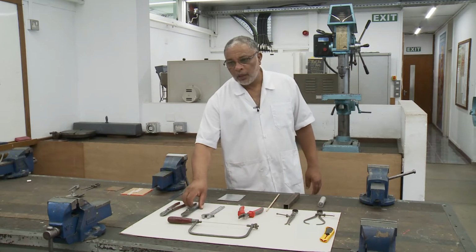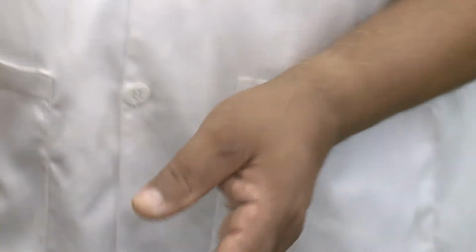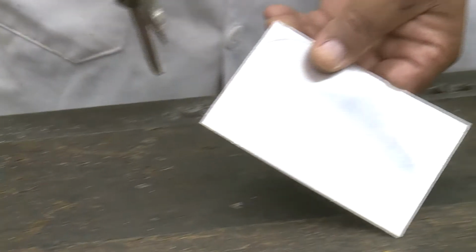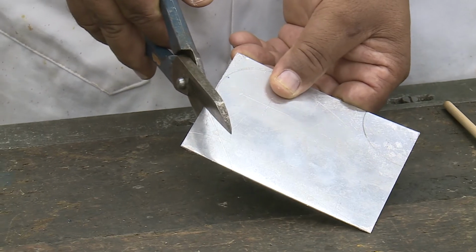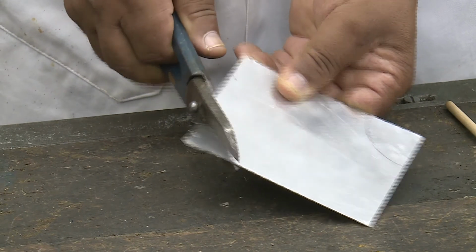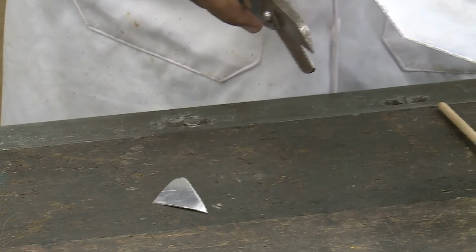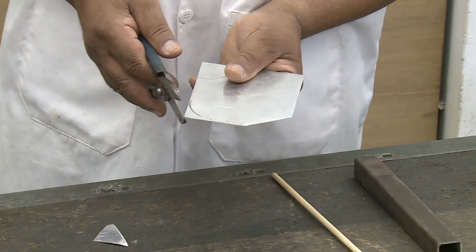Now let us see how we are going to use this straight cutting snip to cut a piece of sheet metal. It is normally used to cut straight line on a piece of metal. It can also be used to cut external curves.